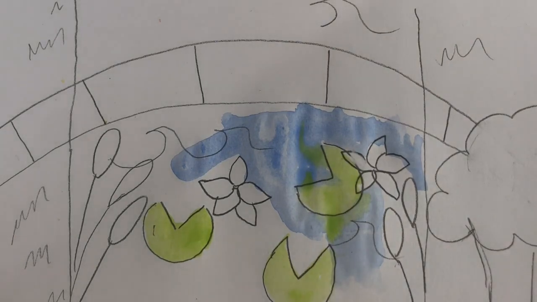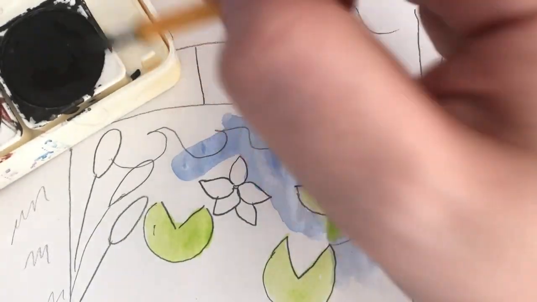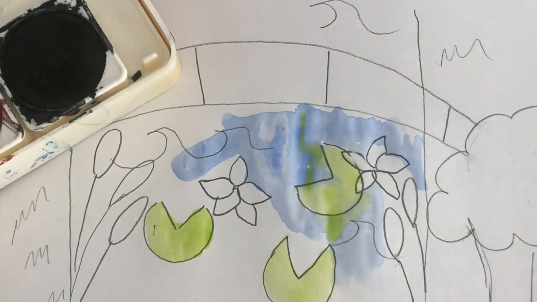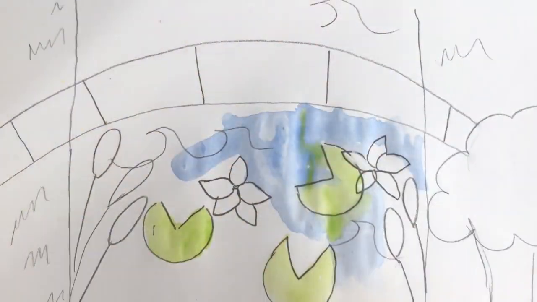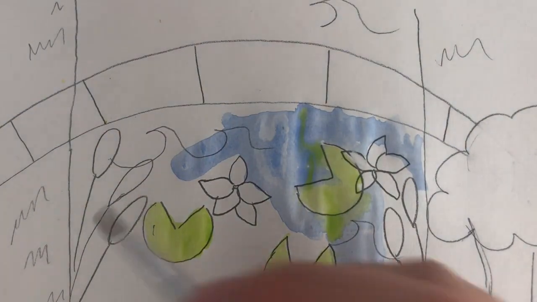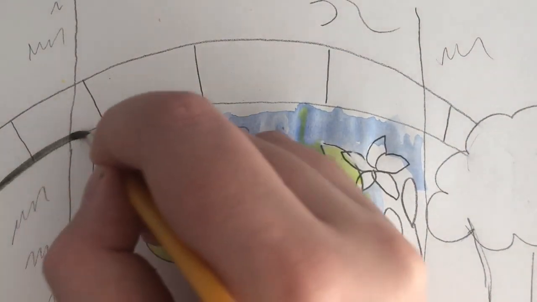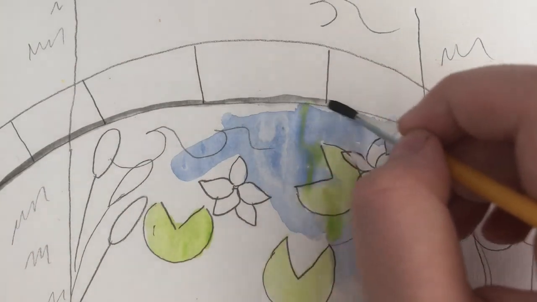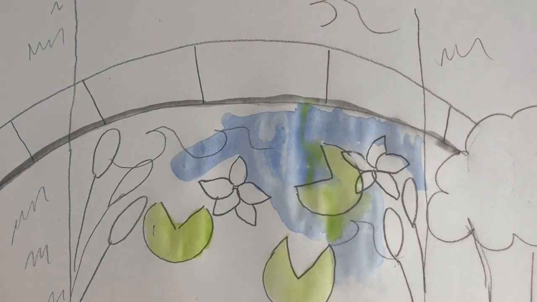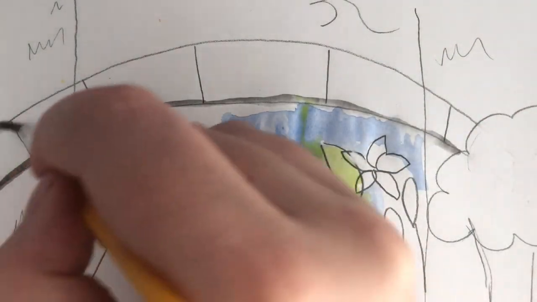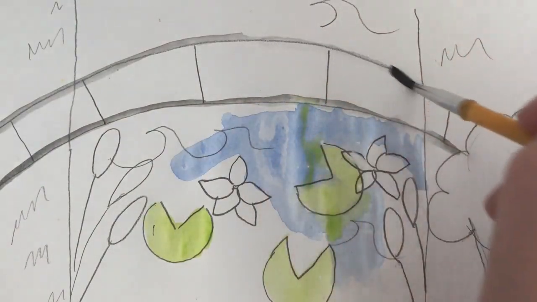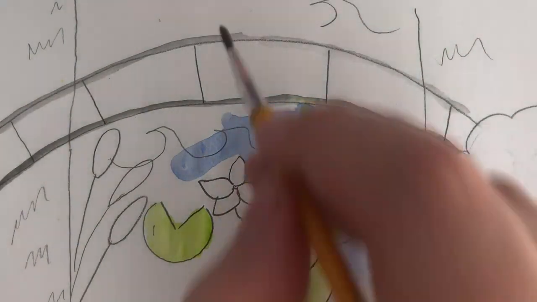Now, for the bridge, I really highly suggest that you make that black. You don't need a lot, right? Because remember, black is really strong and, you know, it can kind of take over the whole picture. So I'm just very carefully going over my lines that I had made, right? And that's what you guys are gonna do. You're just gonna finish painting this.